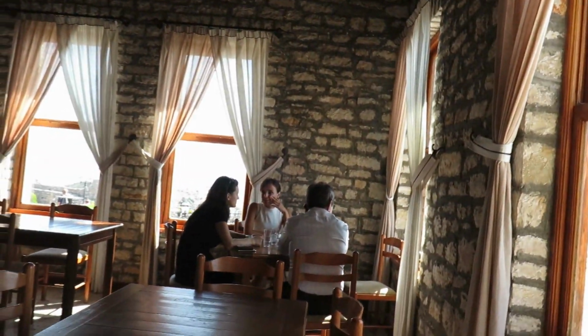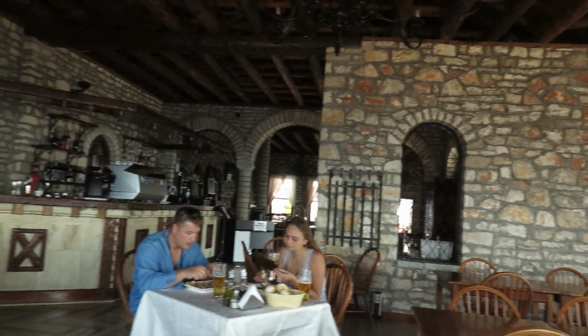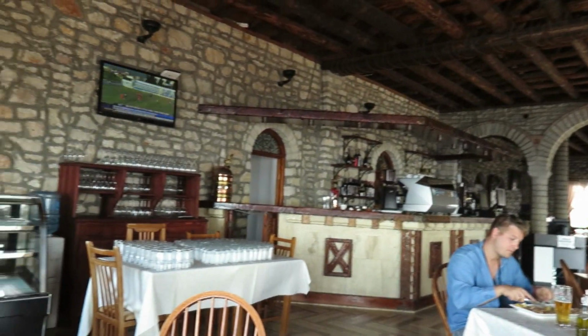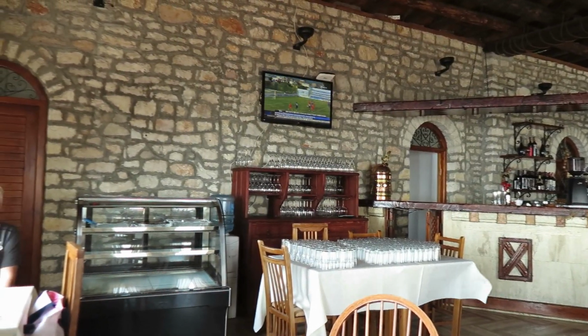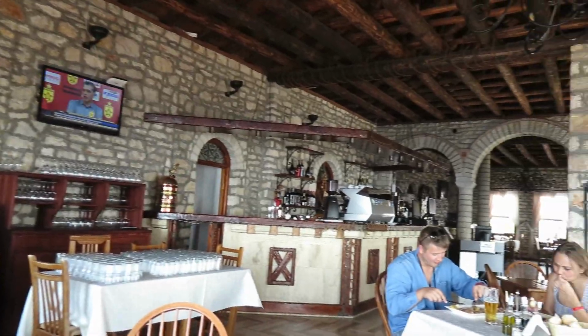And also, as an added bonus, I've just discovered there is, right on the very top, a nice little restaurant with a bar. So I would imagine you could have yourself a meal up here as well if you wanted to spend a good few hours up here and enjoy yourself.